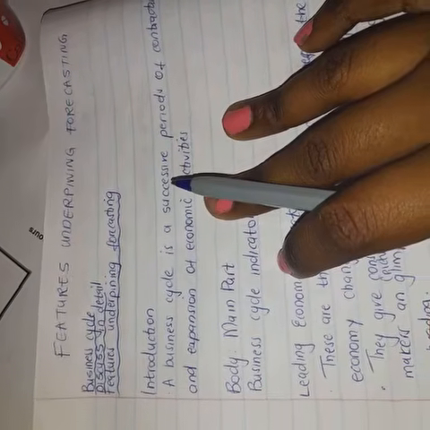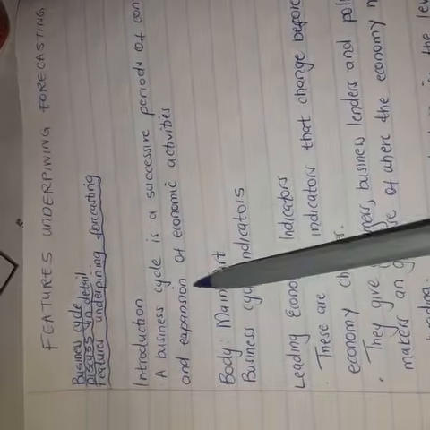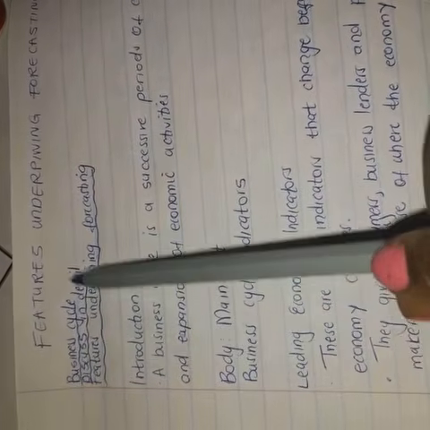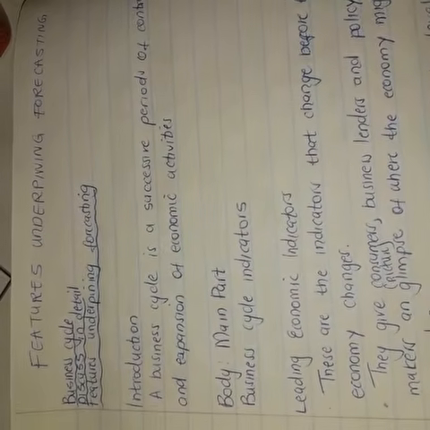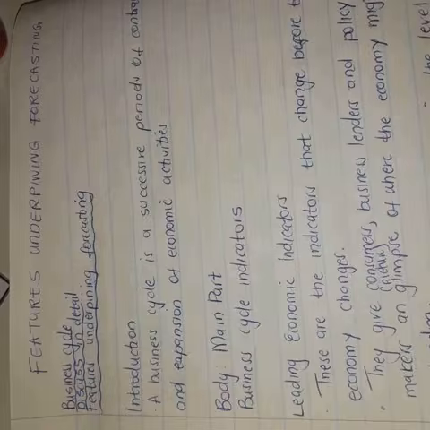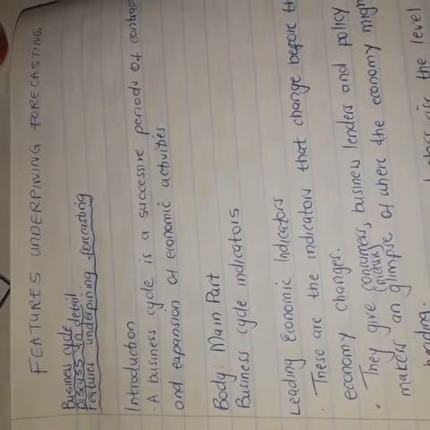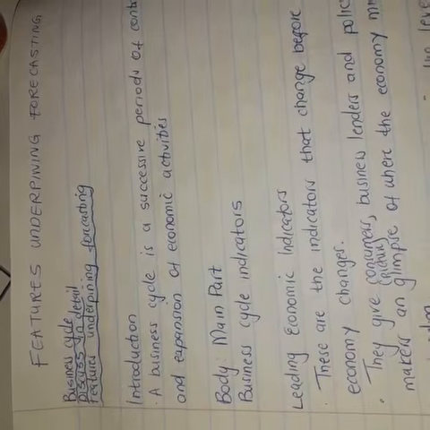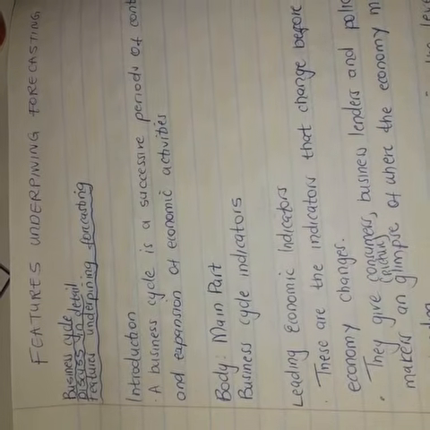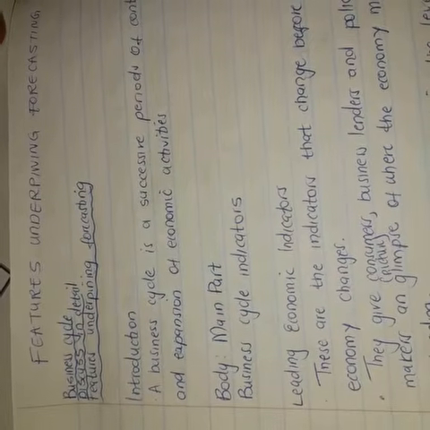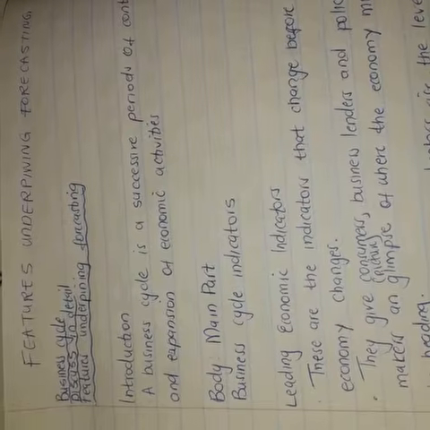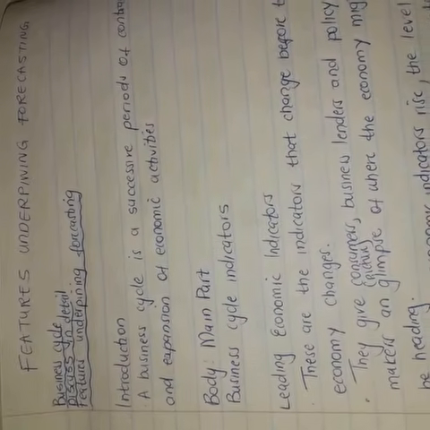Okay, guys, let us look at this essay. This essay is on the topic of business cycle. You are being told to discuss in detail the features underpinning forecasting. When you talk about the features underpinning forecasting, you need to talk about the economic and the non-economic indicators. Remember that for your economic indicators, you have your leading, your lagging, your coincident, and then composite. And for your non-economic indicators, you have your length, your amplitude, your extrapolation, your moving average, and your trend line. So be able to talk about the economic indicators and the non-economic indicators.